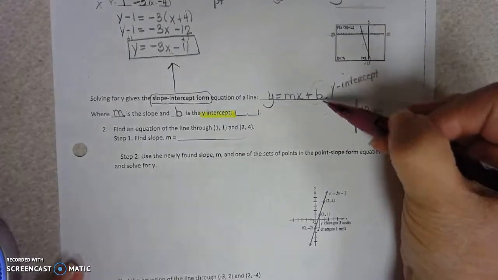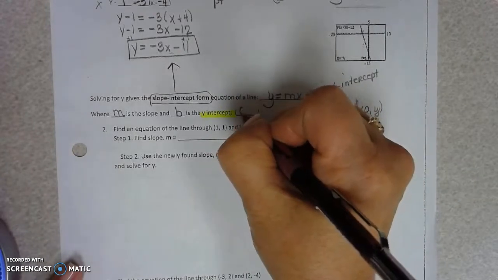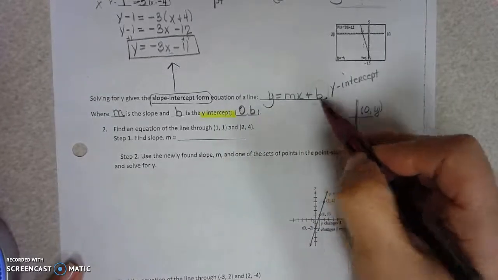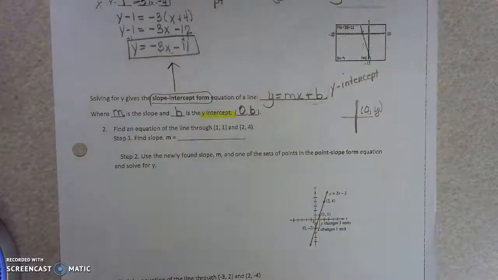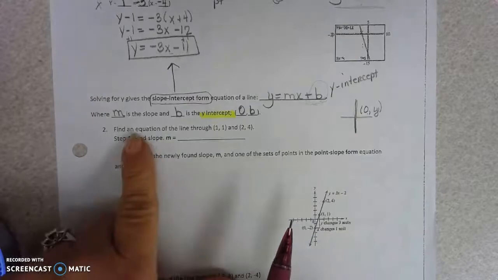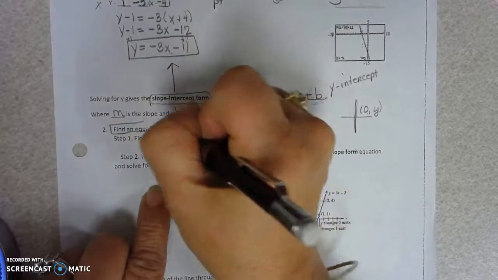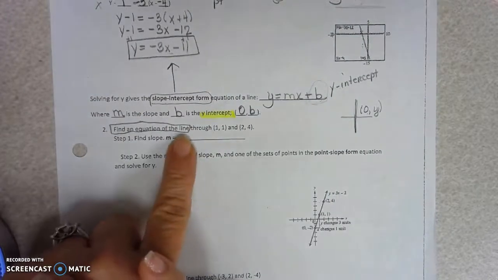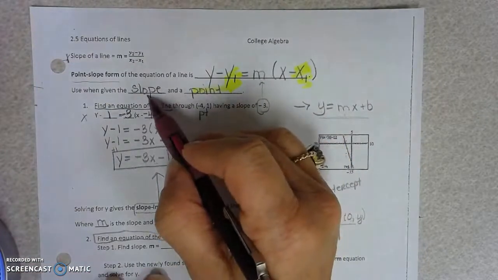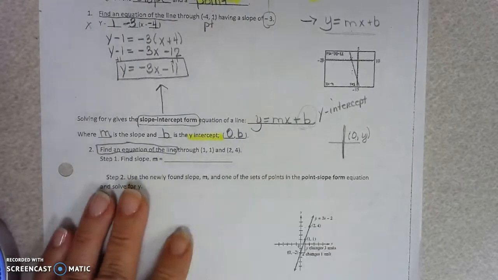So now the symbol for the y-intercept is b. x is going to be 0. And the y-intercept is going to be whatever number is right there. It makes it so much easier to graph a line too. So let's use that. If we find an equation of the line, okay, here we go. It's find an equation of the line again. That means I need two things. I need a point and I need the slope. But all I have are 2 points. I don't have the slope.